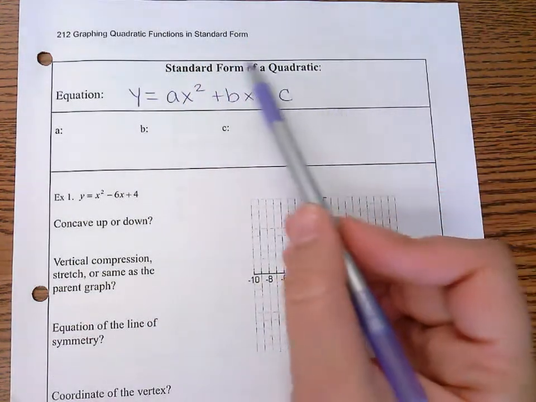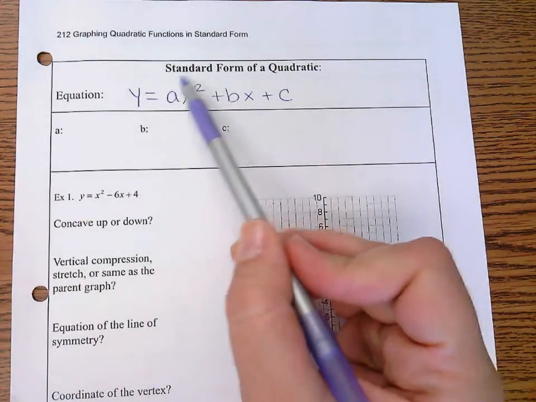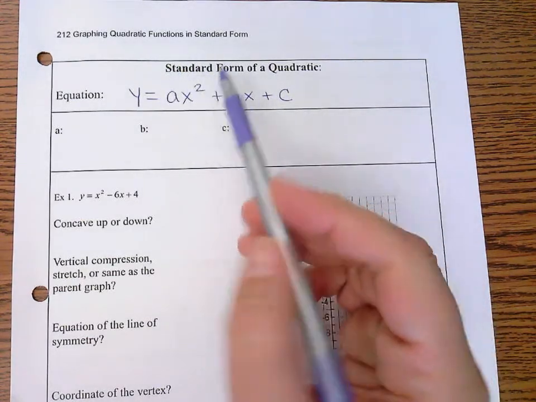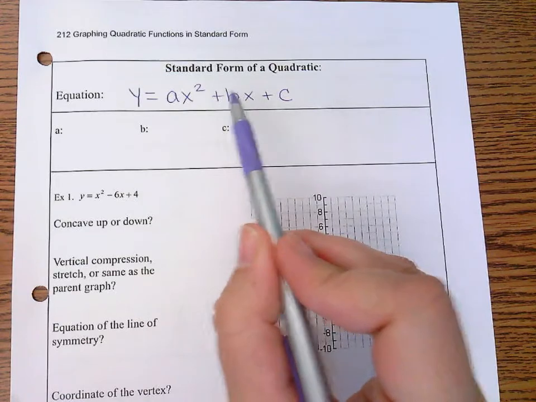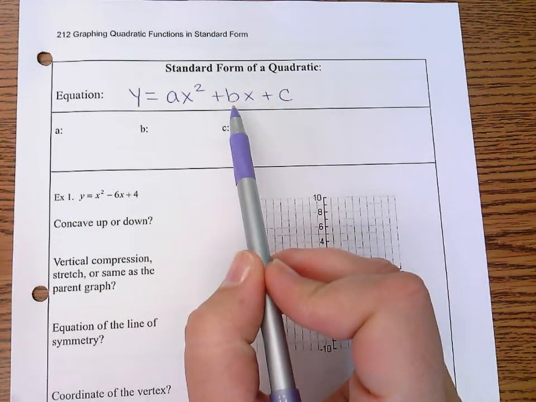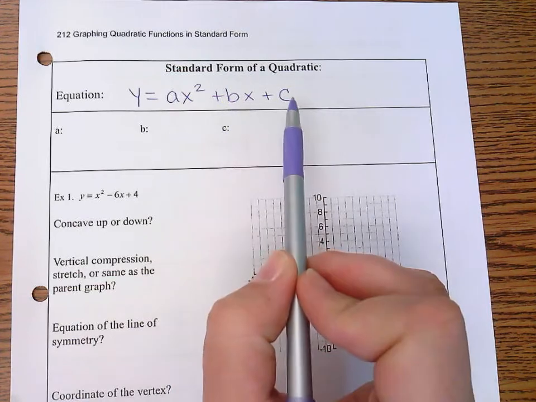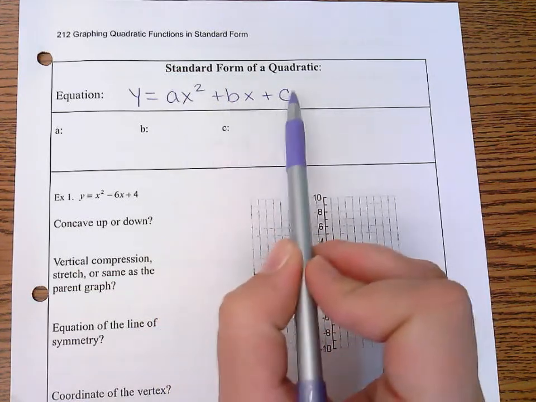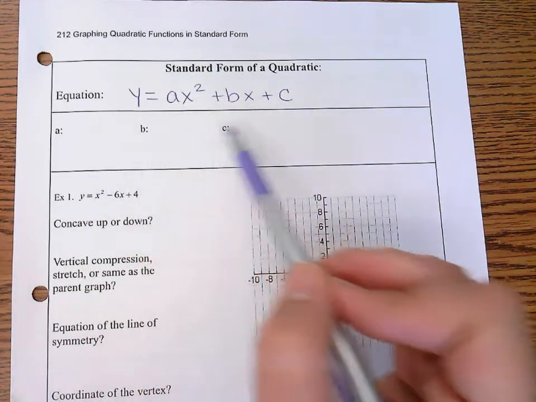So this is still considered a quadratic function because you've got x squared, but you don't have those h's and k's to tell you to go up, down, left, or right to find the vertex. So we've got a's, b's, and c's now as our coefficients and our constant. They each have a role to play.